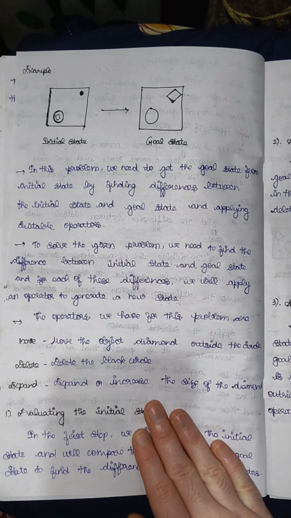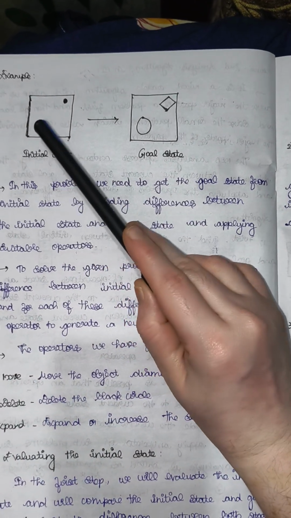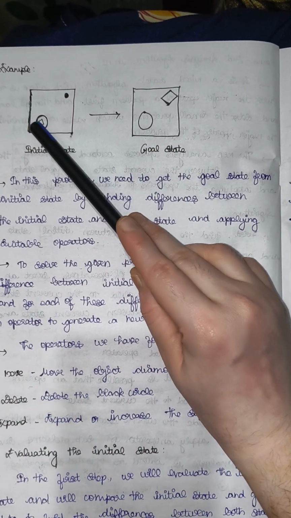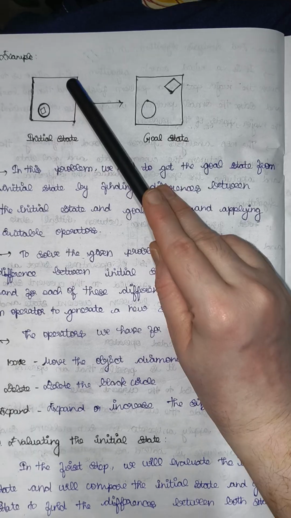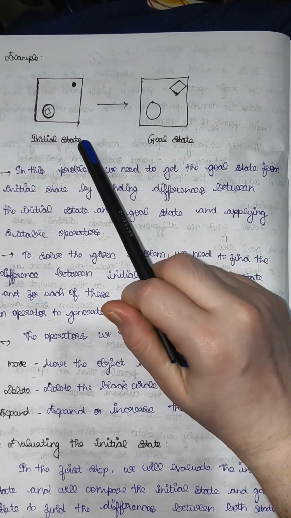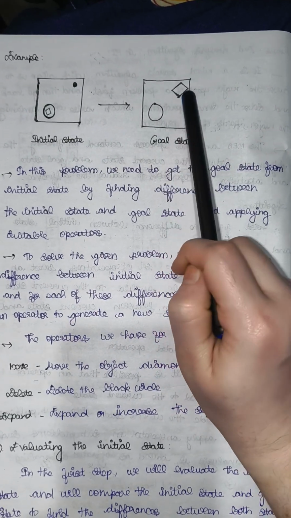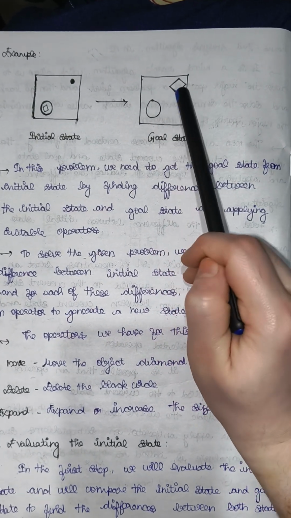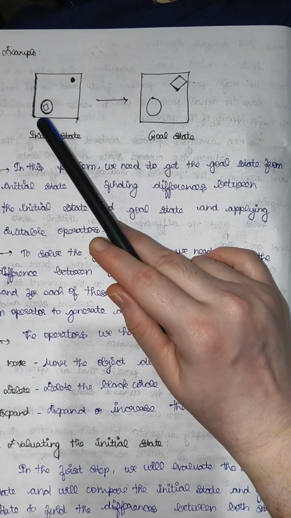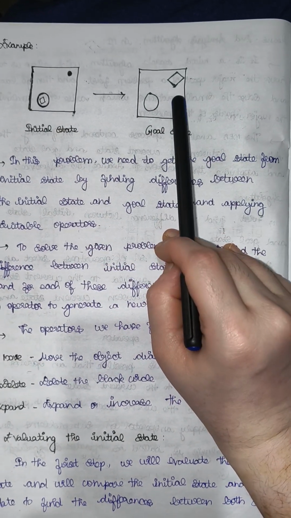See, in the initial state, they have mentioned one square box. Inside that we have one circle, one diamond, and one black dot. So this is the initial state. In the goal state they have given one square box with one circle and one diamond. The diamond is outside the circle. So from this, we have to achieve the goal state.